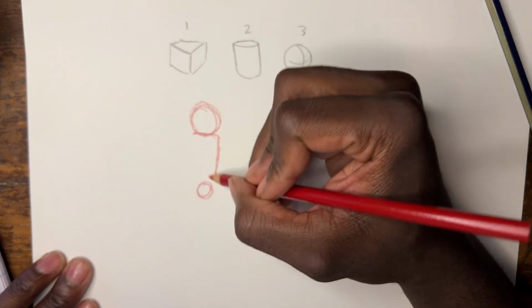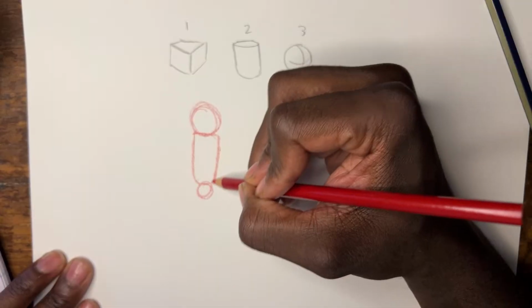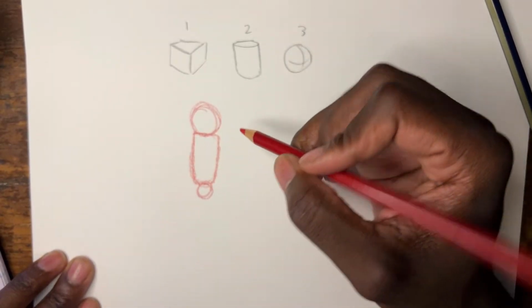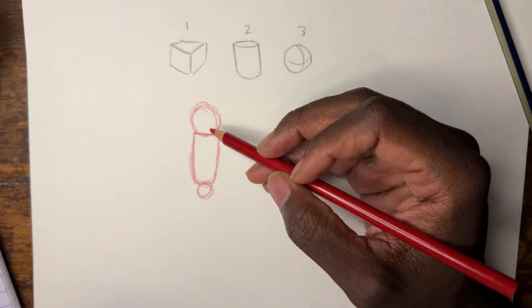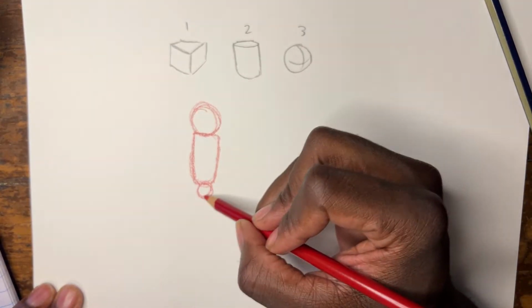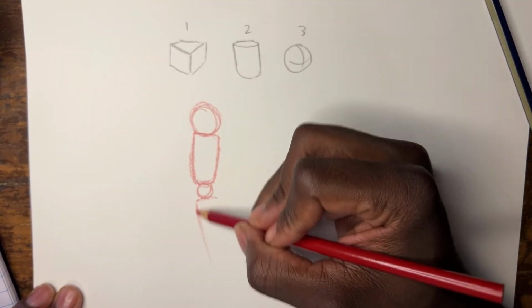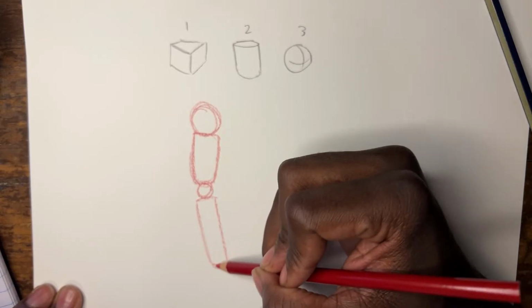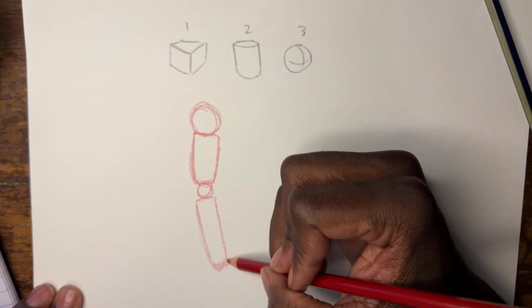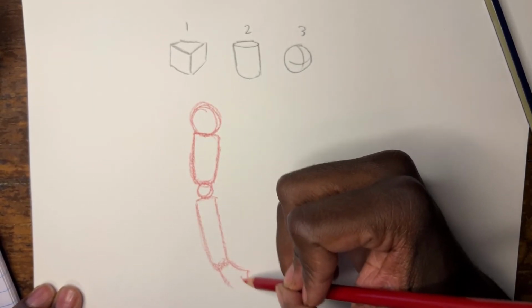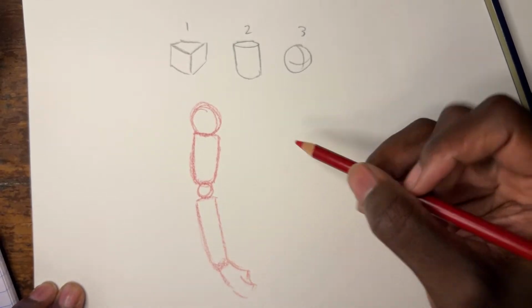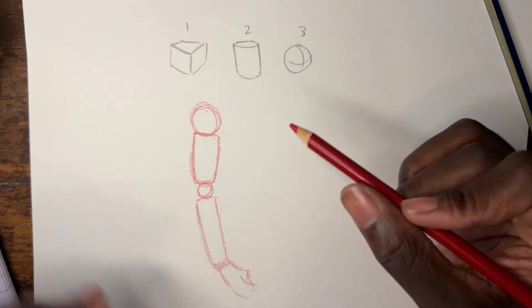For the major muscle groups of these limbs, when it comes to the arms, we're talking about the biceps, the triceps, and the forearms. They're going to be cylinders, right? So let's break this down.